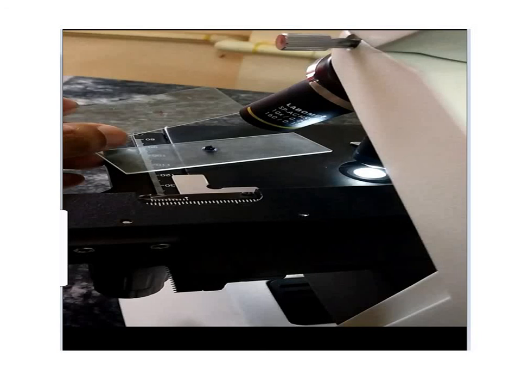So after this step, gently transfer the sections to a microscopic slide and place it under the compound microscope and observe the anatomical structures, the anatomical characteristic features which have been seen in the sections, and mark them.